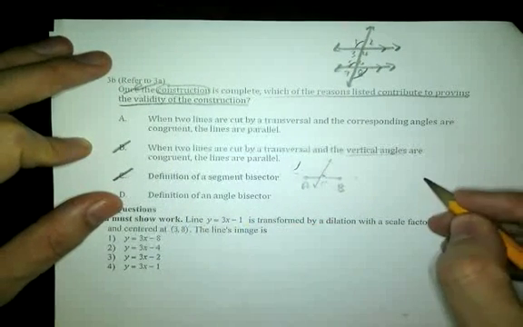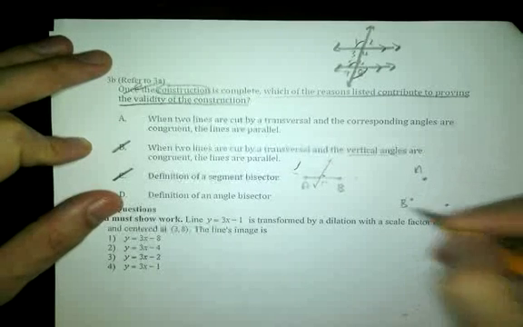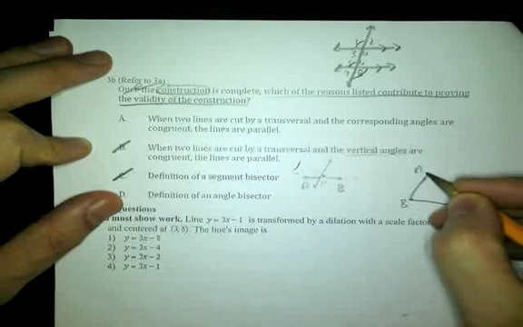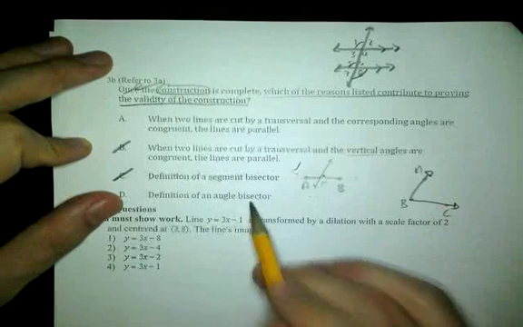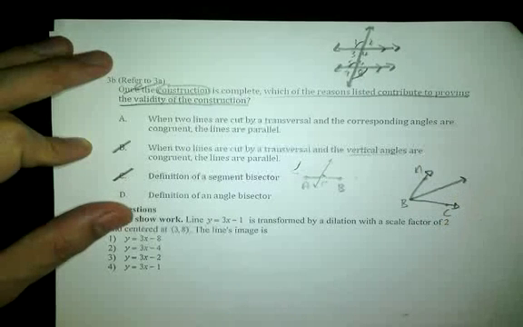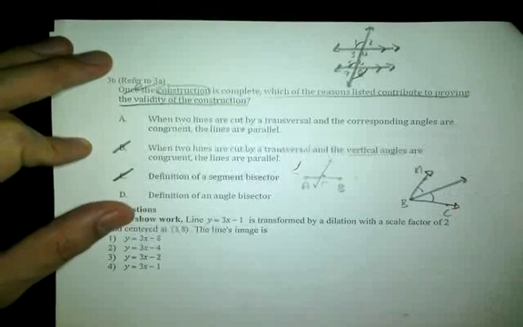If we had an angle ABC, the angle bisector is a line or ray that splits this angle into two congruent halves.